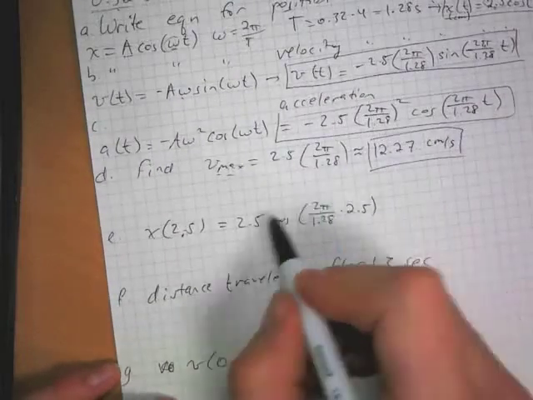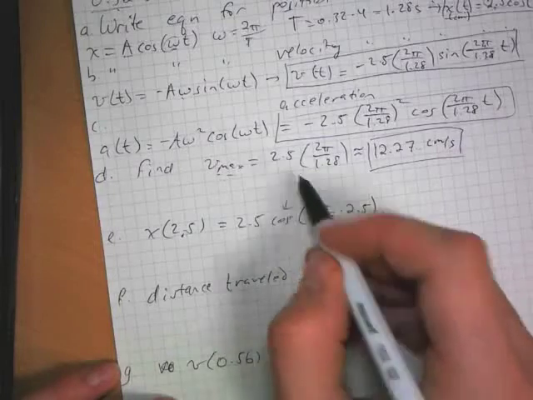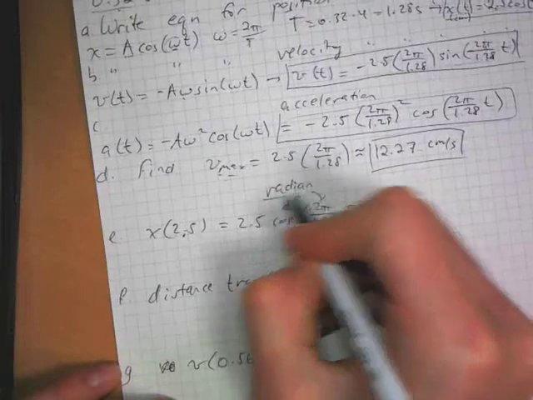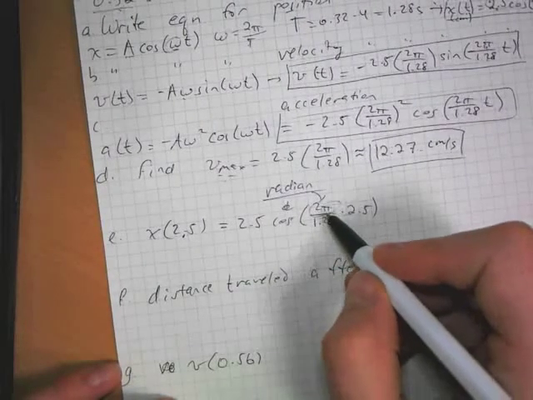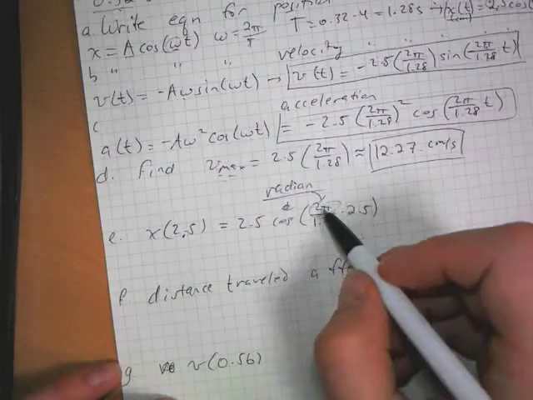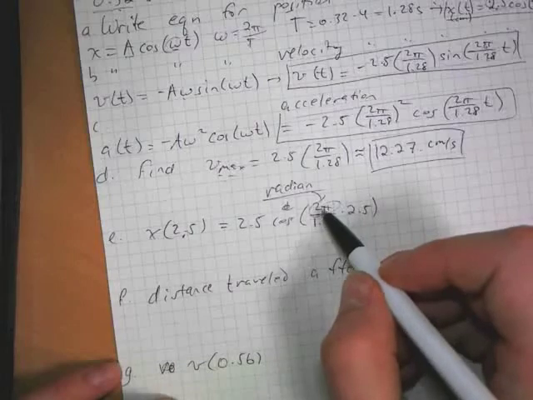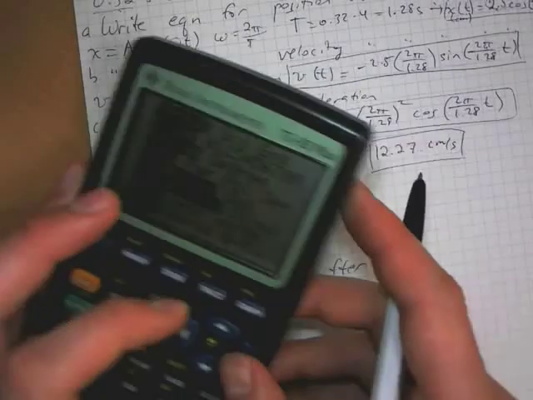Whenever we're doing this, because this is circular motion, we need to be in radian mode. As we've said, our omega is 2 pi over T. I guess you could use degrees if you said 360 over T, but we're always going to stick with our 2 pi. So make sure you're in radian mode. I am in radian mode, good.